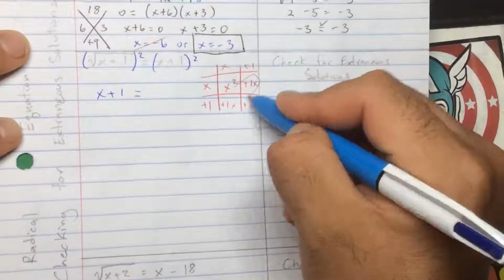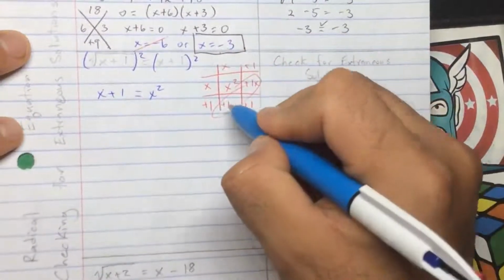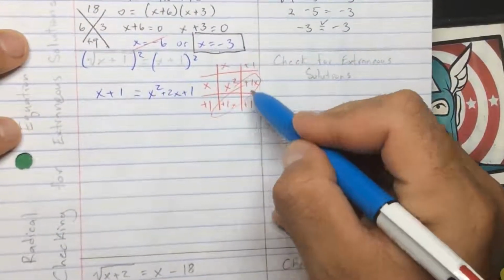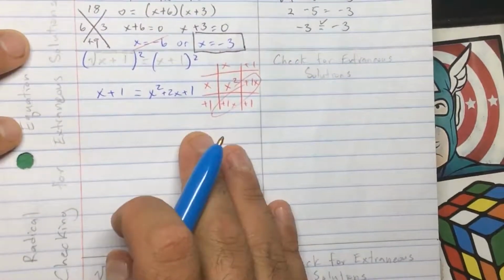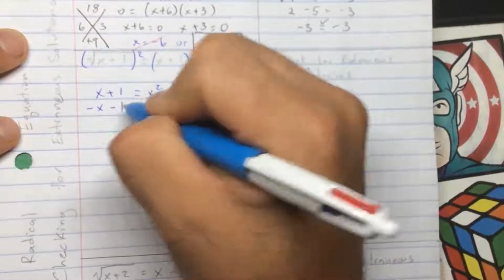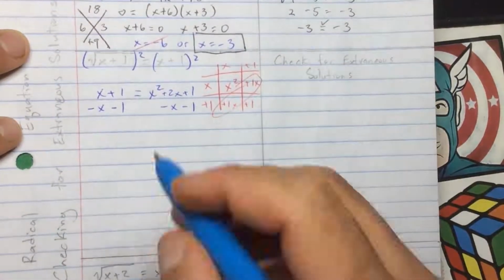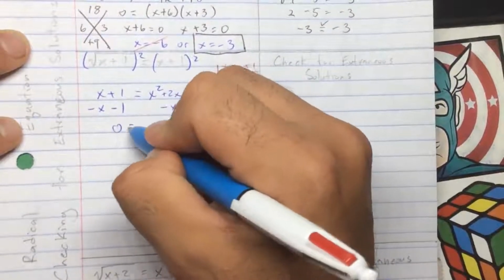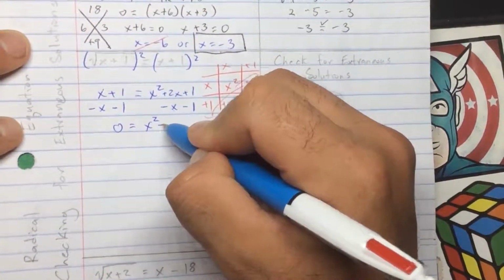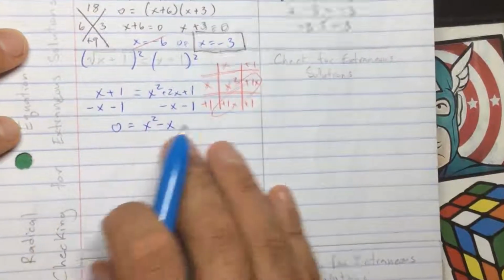So now we always just add the middles, or diagonals I should say, and we end up getting x squared plus 2x plus 1. Now we can go ahead and move everything over to one side, so we subtract x and subtract our 1. We're going to subtract x and subtract our 1. And this is going to be 0 is equal to x squared, 2x minus x is just going to be our x, plus 0. Which makes it a little easy.